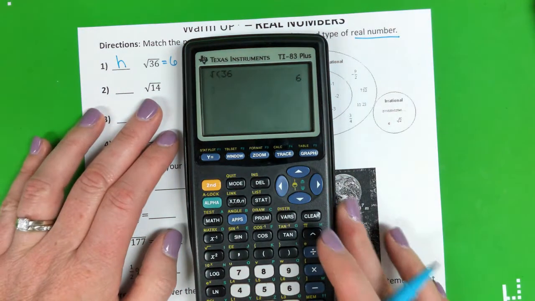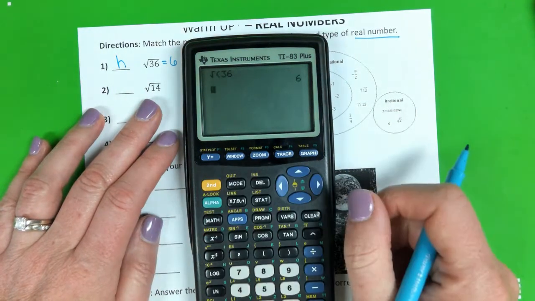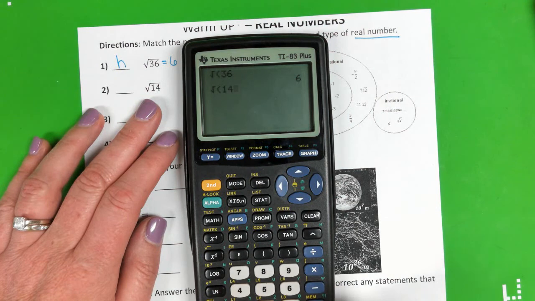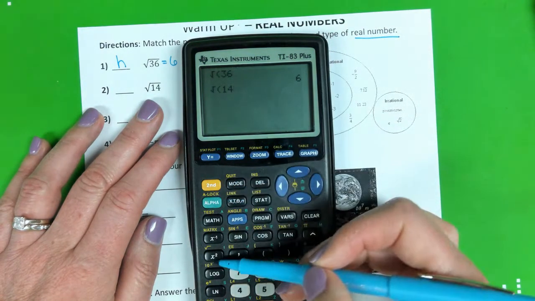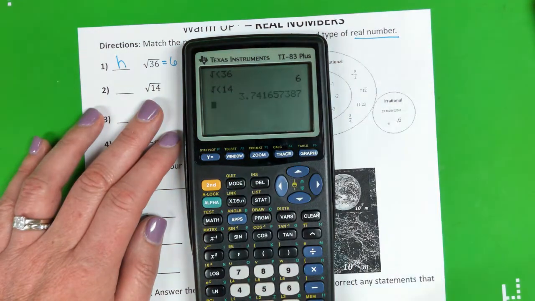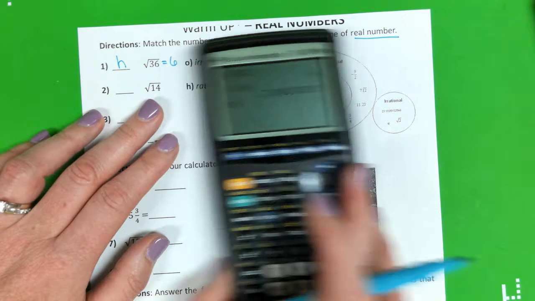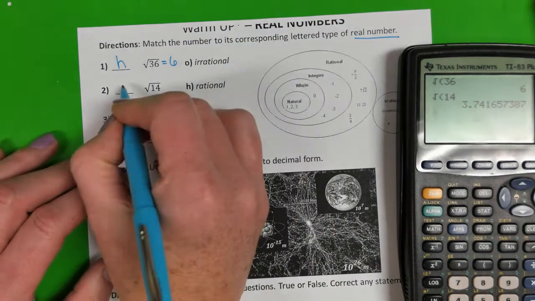Okay, the square root of 14. If it's a perfect square, it will be rational. If it's not a perfect square, it will be irrational. So I typed in second x squared, 14, enter. Ooh, that's an ugly looking number, that's not a perfect square. So that means this is irrational.